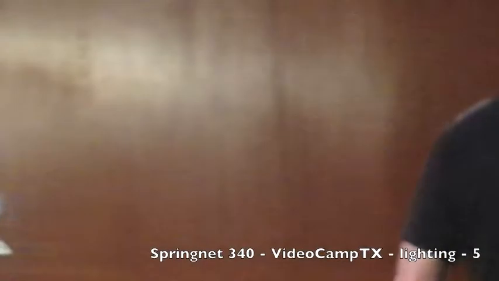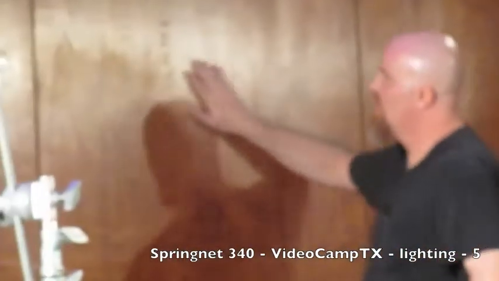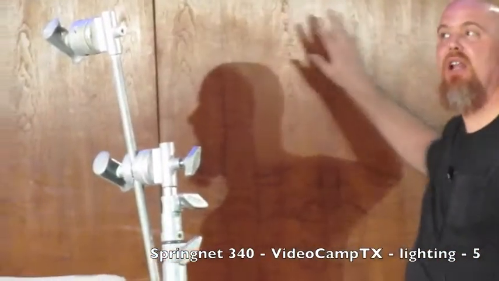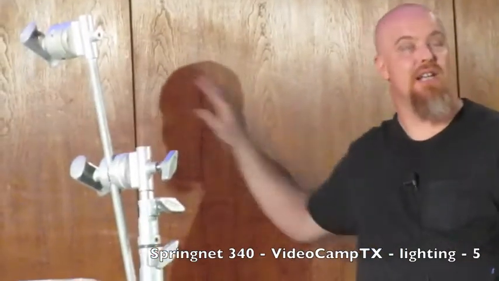Soft light is flattering. Hard light usually reveals defects. If I take a hard light and rake it across a wood surface, well, this one's nice and smooth. I wouldn't be telling you much about this wood surface other than it's nice and smooth.